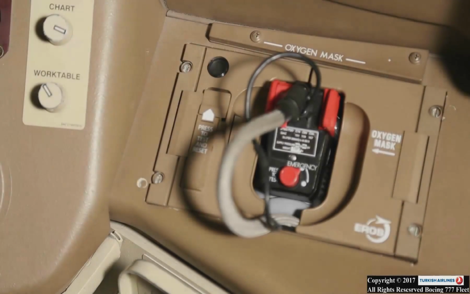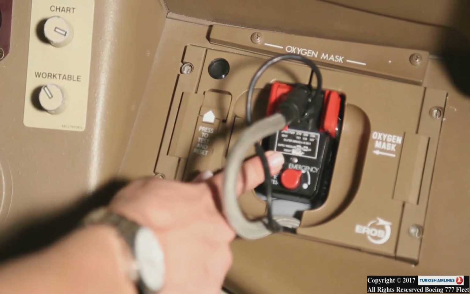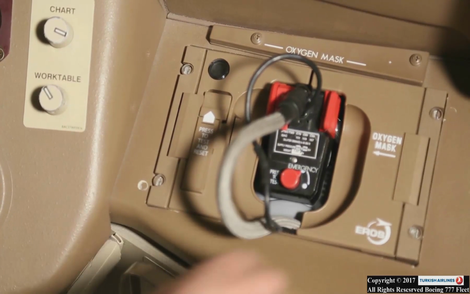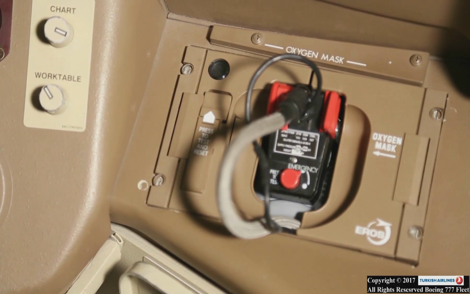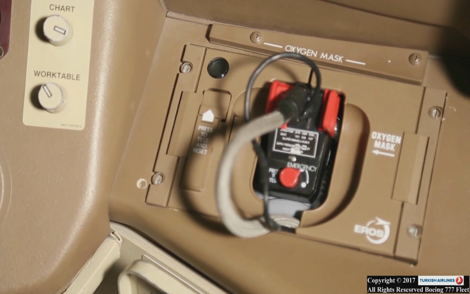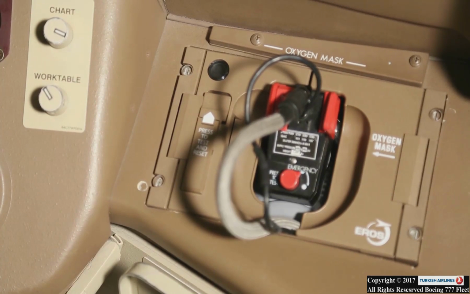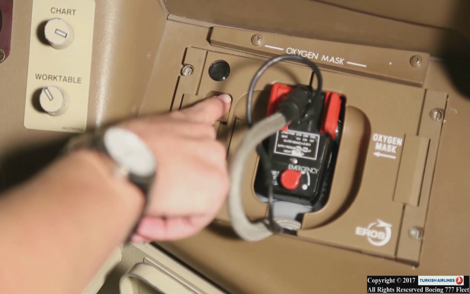Oxygen test and set. Oxygen mask stop and doors closed. Crew oxygen pressure. Check status display. Note oxygen pressure. Reset test switch. Push and hold. Verify that the yellow cross shows momentarily in the flow indicator.